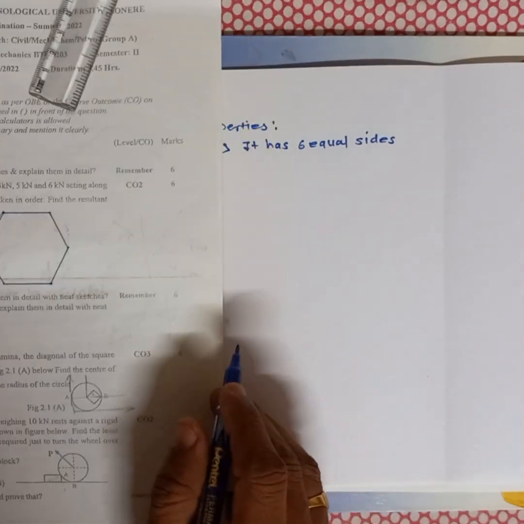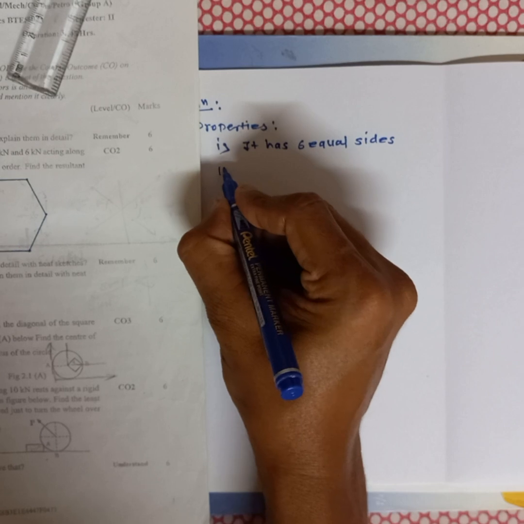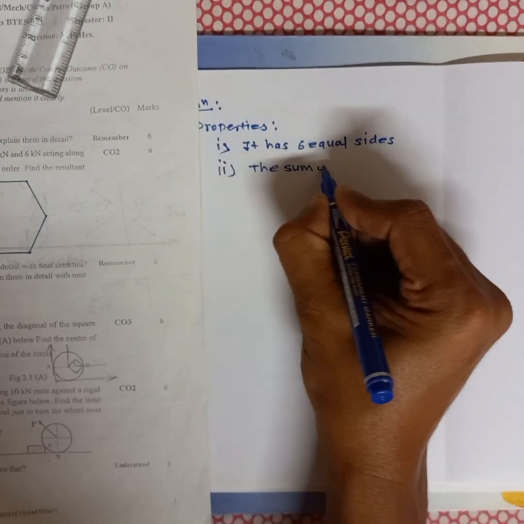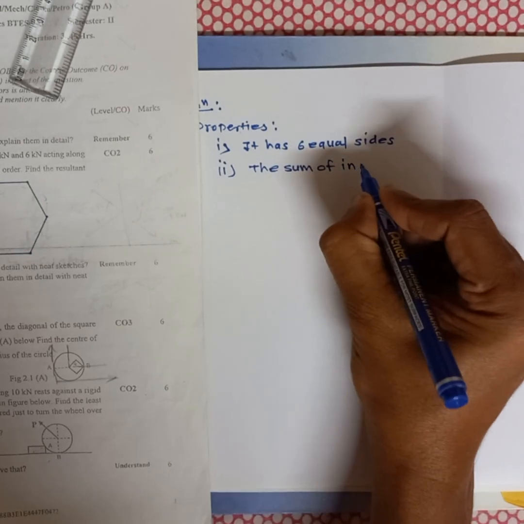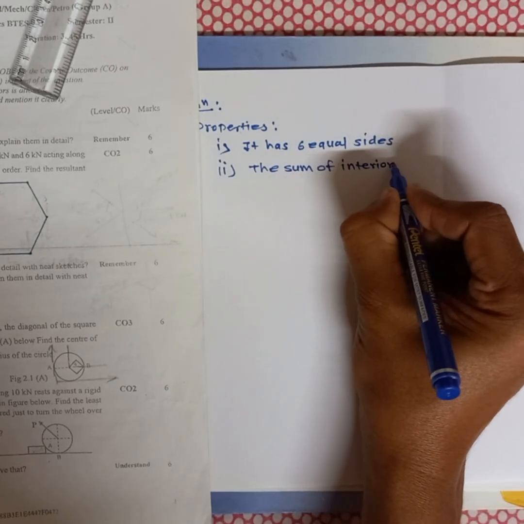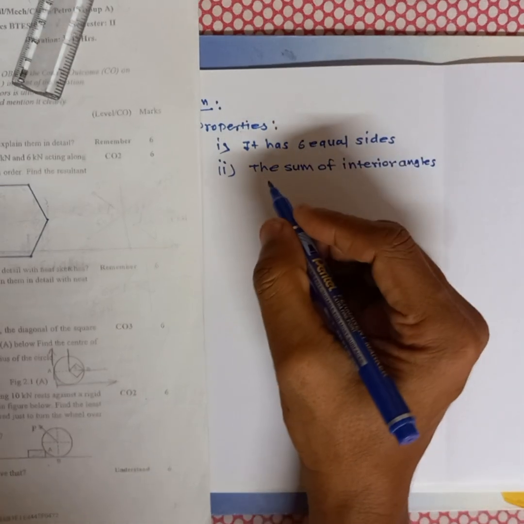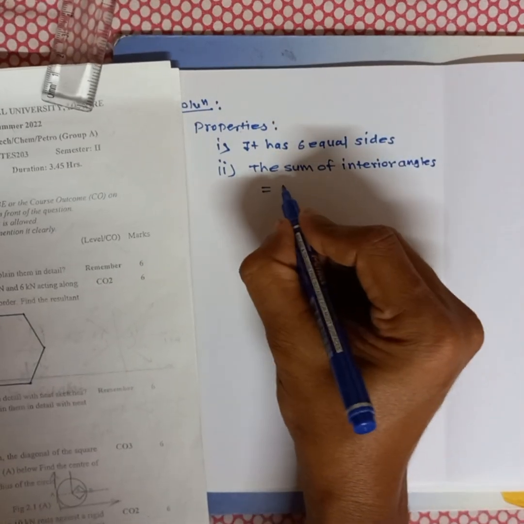The second property is the sum of interior angles is equal to 720 degree.